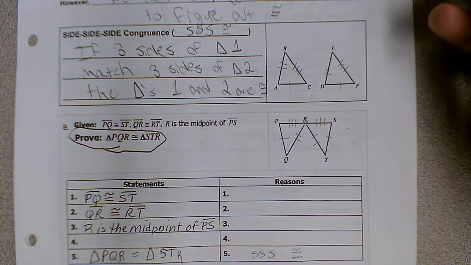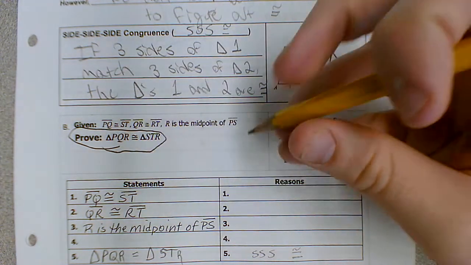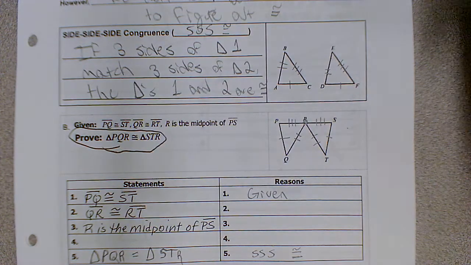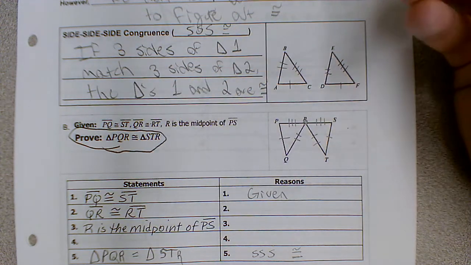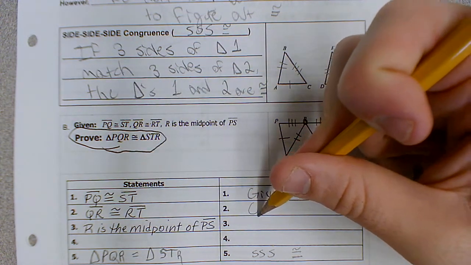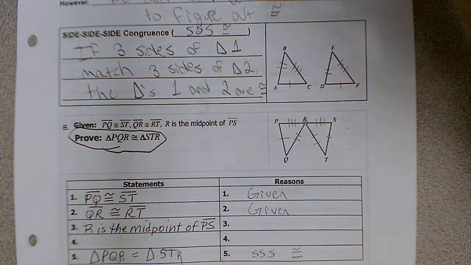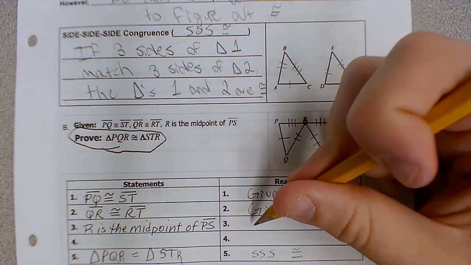So, it is true that PQ is congruent to ST. This is given to us. It's a given, literally. It's also given to us that QR is congruent to RT. This is also given. Finally, it's also given to us that R is the midpoint of PS. This is given.